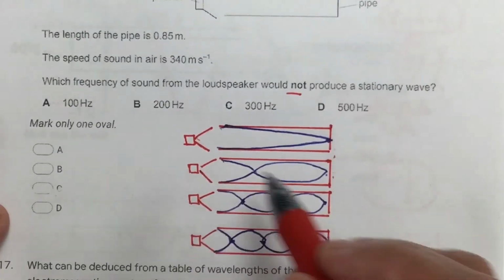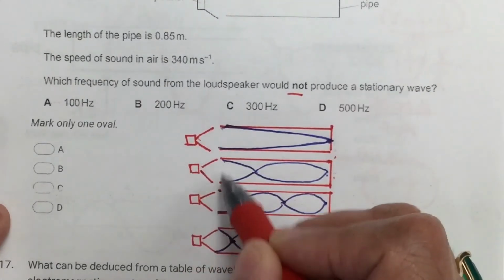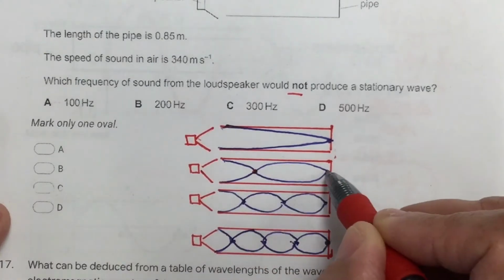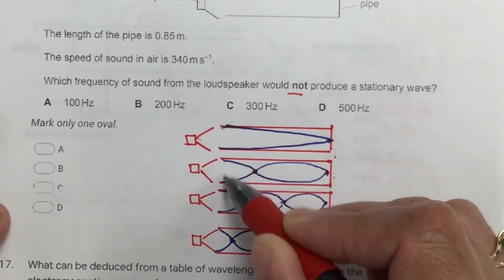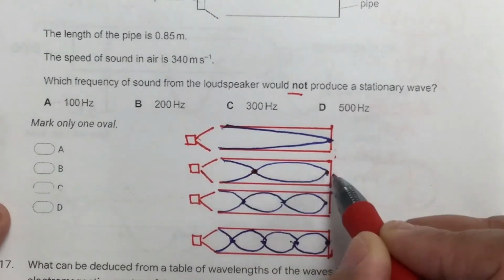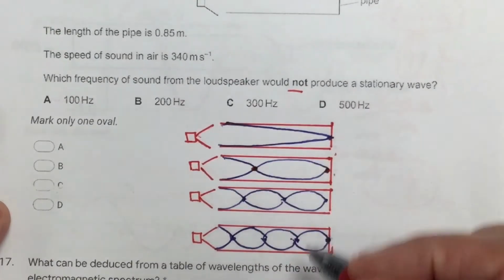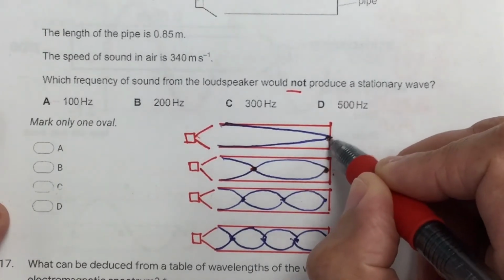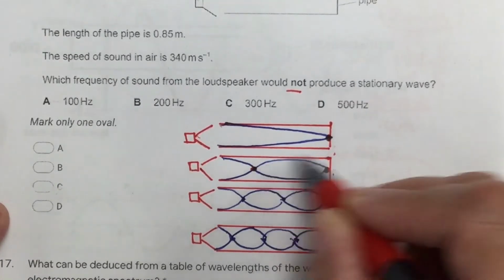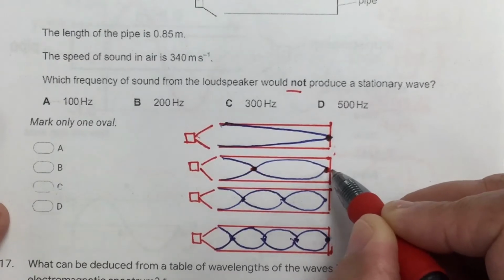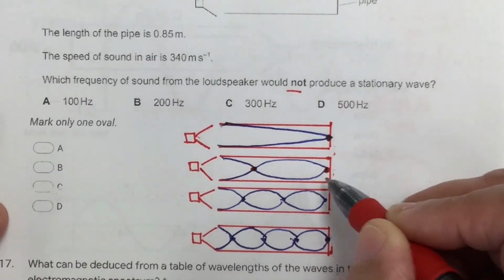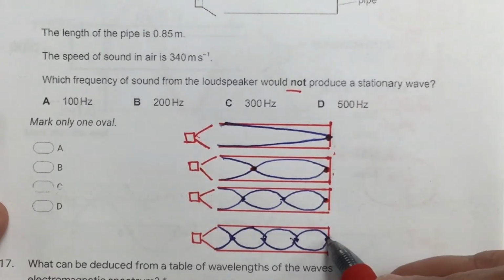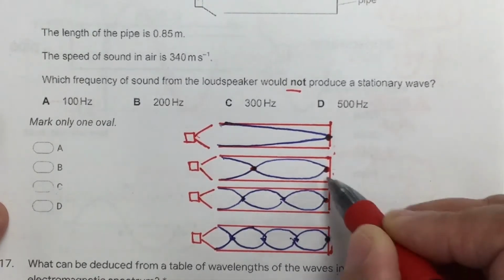Another possibility is that I have the same antinode here, but now I'm going to have 2 antinodes, one here and one here. To draw this quicker, just remember that where the wave hits the obstacle, the end of the pipe, is always a node, always a node.